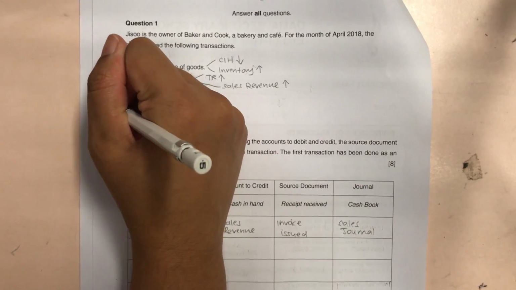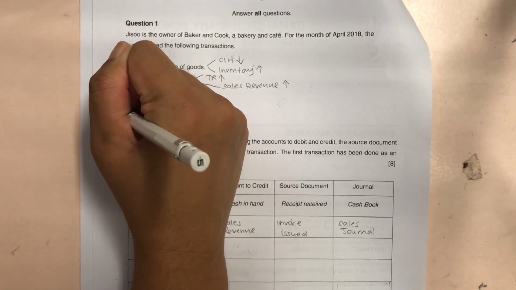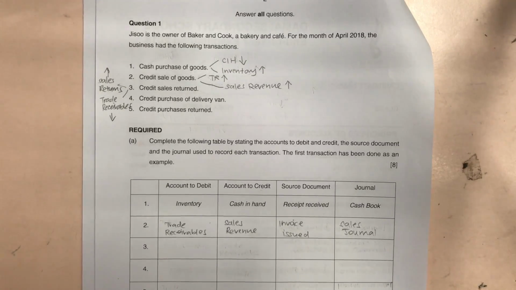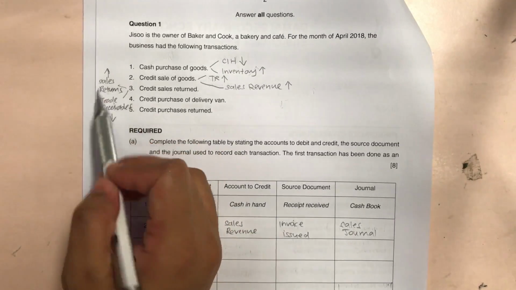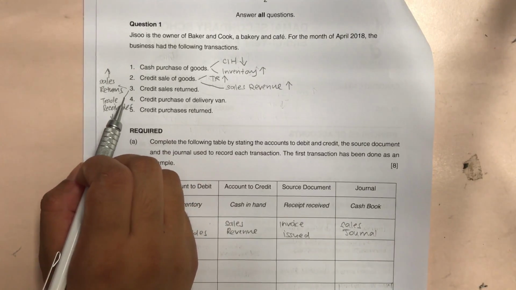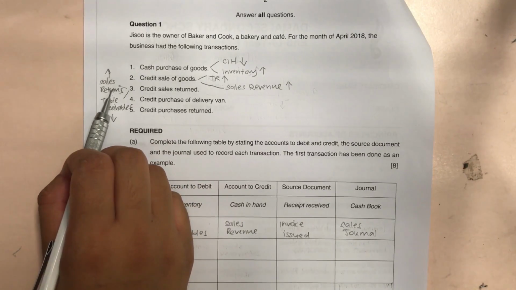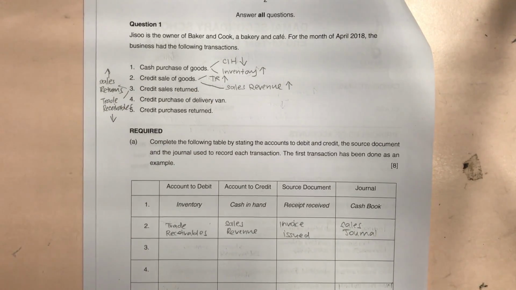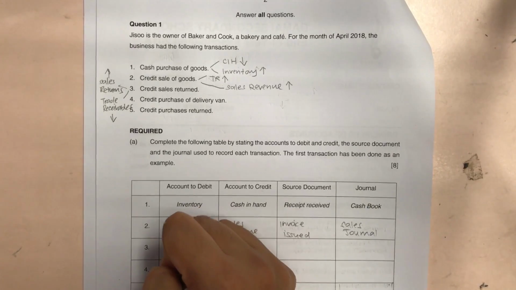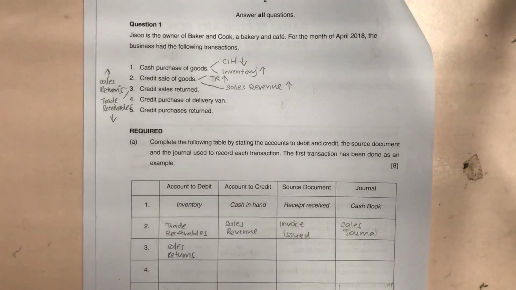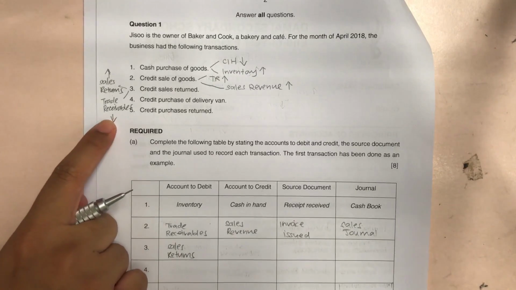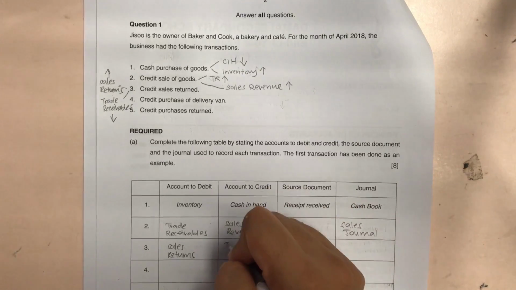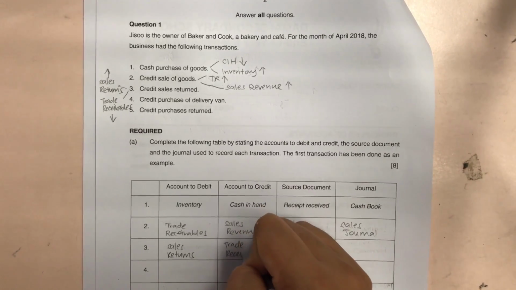Okay, and your credit customers will go down because they owe you less now because of the return of goods. Now, sales return is a contra income account. Contra income account means that it is debit in nature. So if you want to increase a debit in nature account, you would place the sales returns on the debit side. Trade receivable, remember, is an asset, so it's debit in nature. It is going down. You will place it on the credit side.